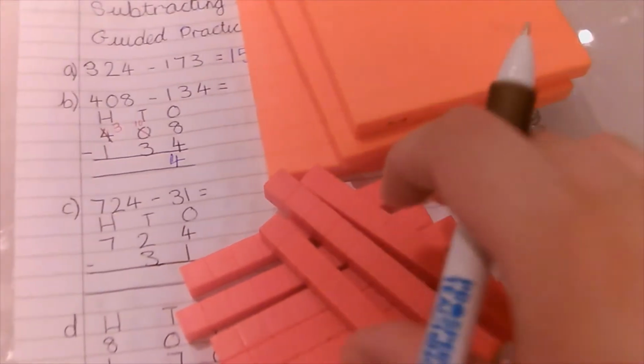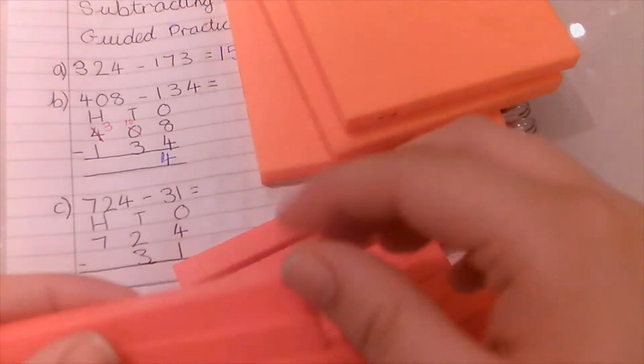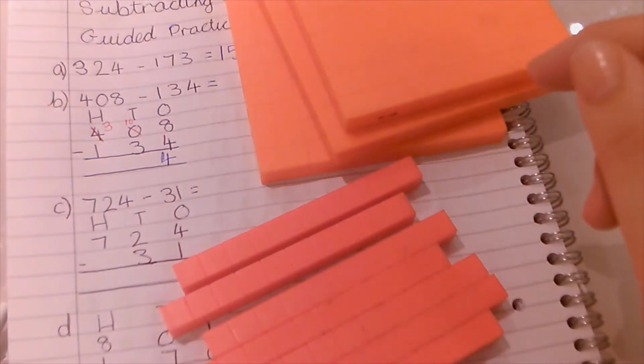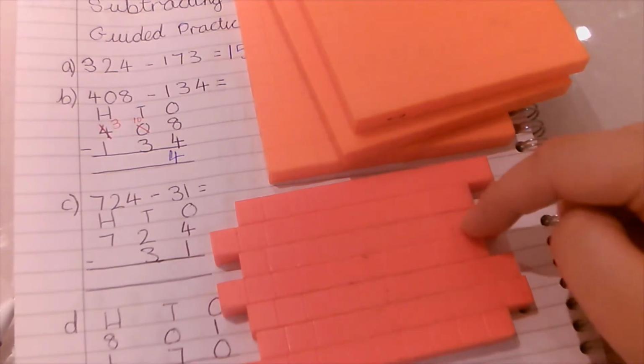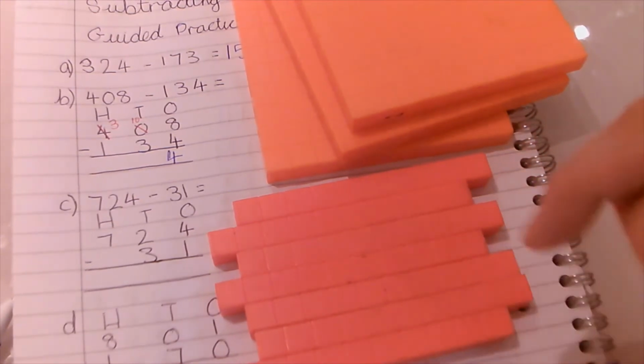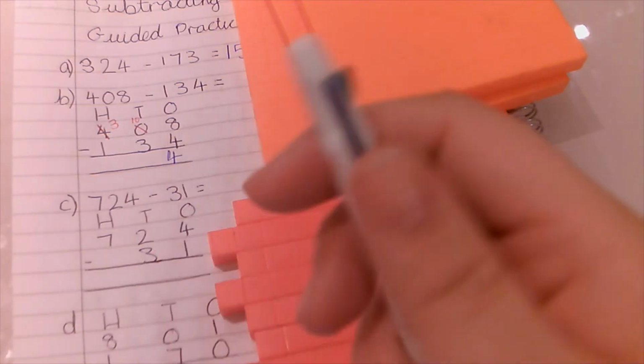Okay, so now we've got our 10 tens, we can take 3 away. So we're going to take these 3, 1, 2, 3, take away, and count how many tens we have left. 1, 2, 3, 4, 5, 6, 7 tens. So we've got 7 tens left.